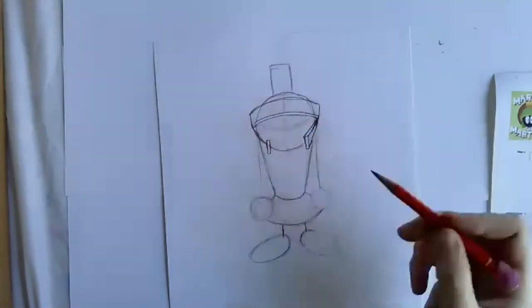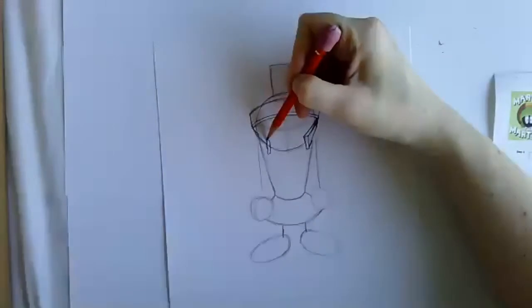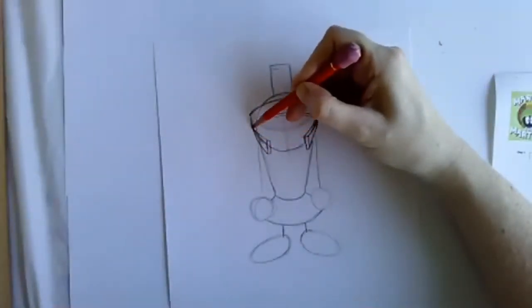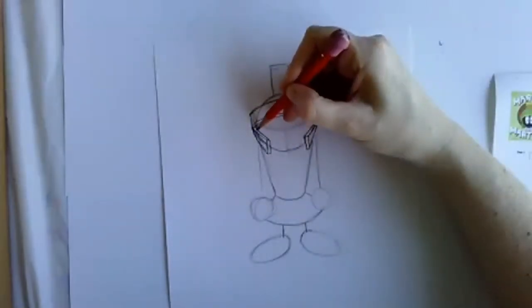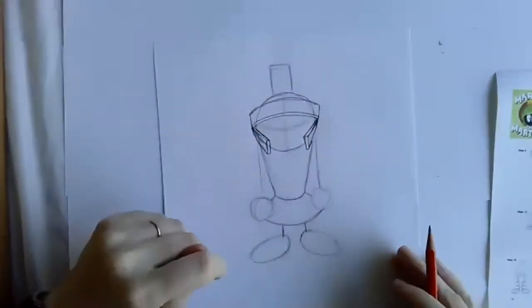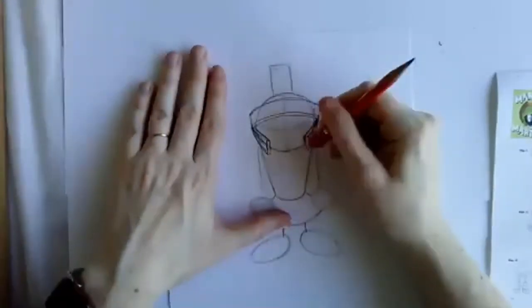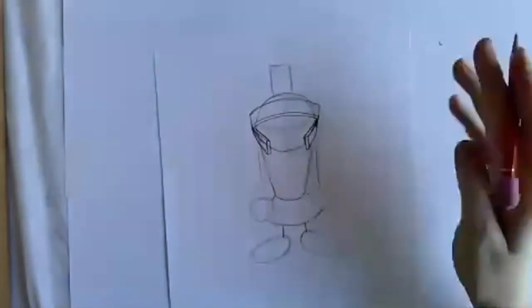Okay. So I started with a little rectangle here, and then all I'm doing is connecting that corner, connecting the bottom corner up, like that, and now I'm going to do the top. And usually it actually looks a little more curved. So maybe I want to curve the bottom a little bit more. Make it look a little more curvy.